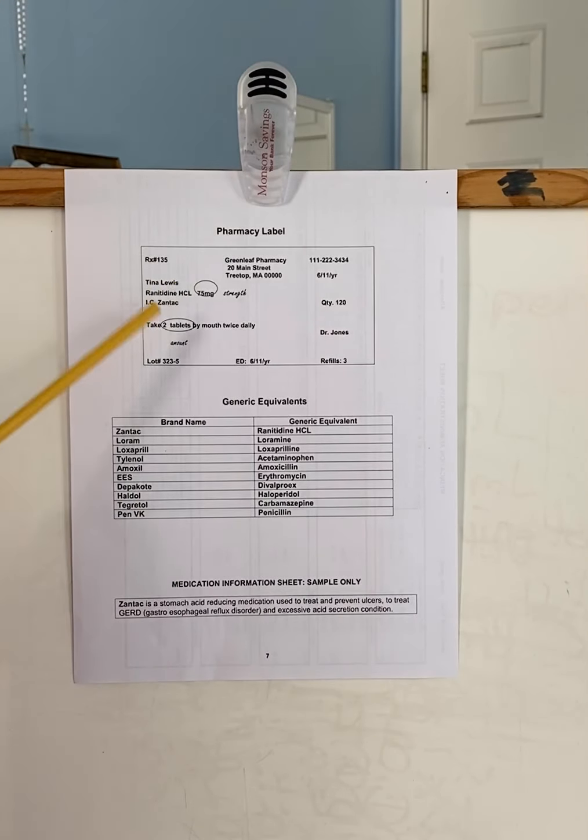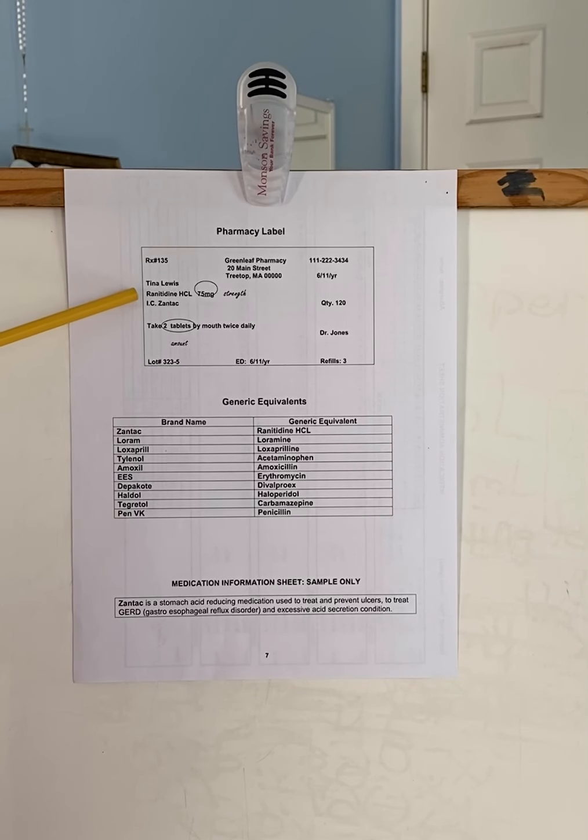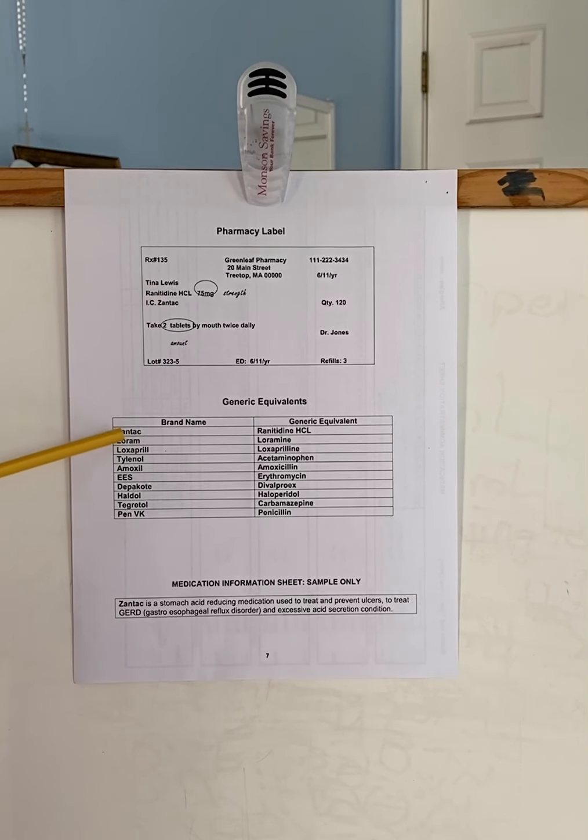Page 7 gives you the pharmacy label. So the pharmacy label, you don't have to really be concerned about this. We're looking for the items that we really need to think about. Her name, here's the ranitidine. Okay, this is the new prescription. Ranitidine is the generic name.